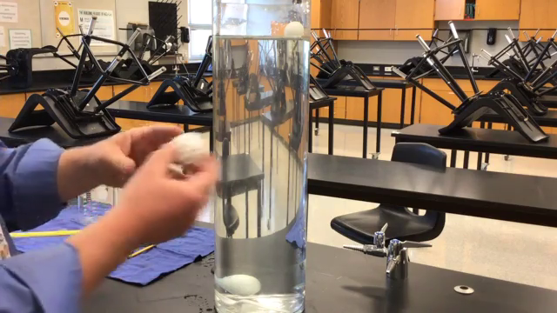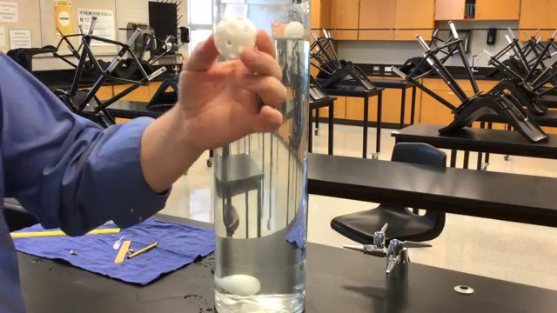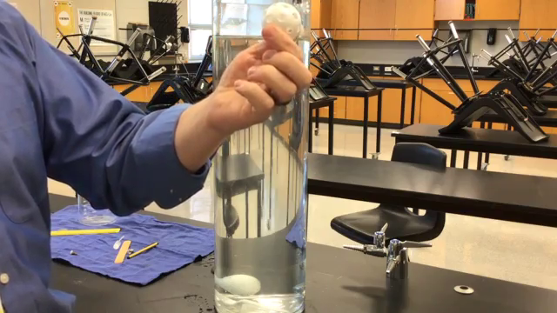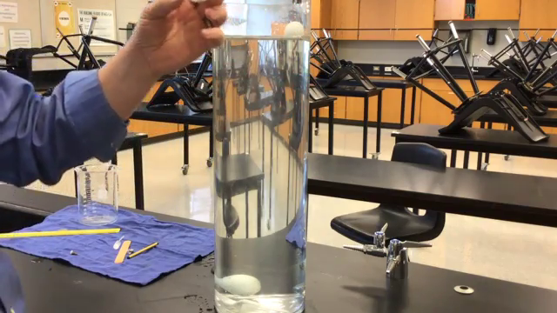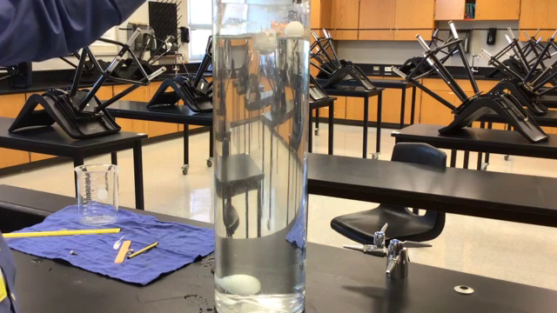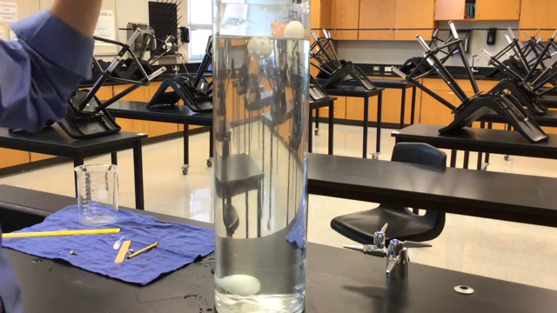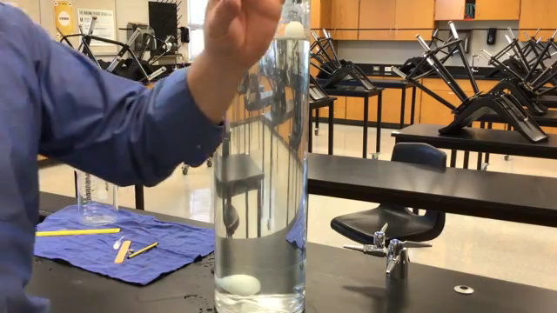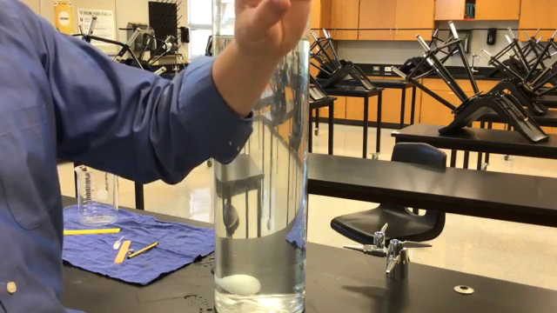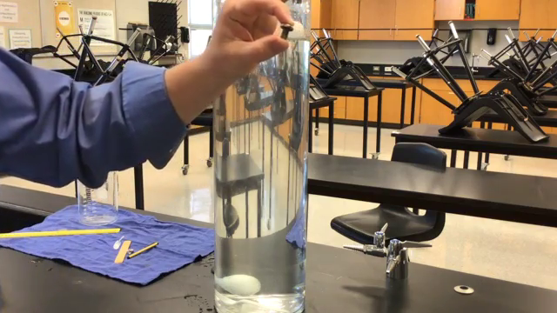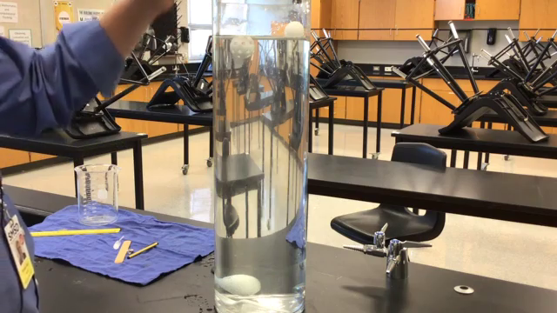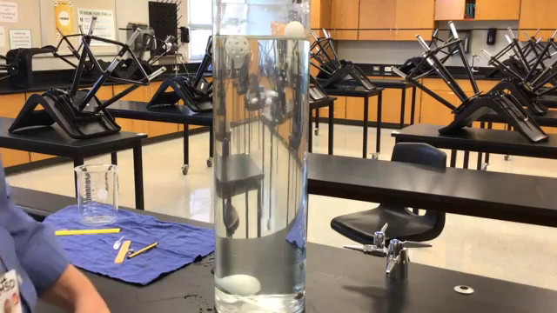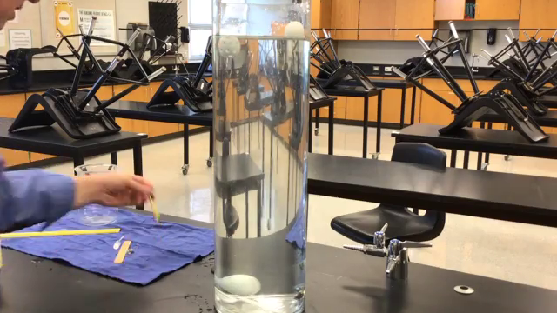Okay? Next item, this is a practice golf ball. It's plastic, okay? It's got a bunch of little holes in it and it is hollow. Sink or float? Make your prediction. Ooh, it floats. It floats. Next item, a metal bolt. This came from one of the chairs in the room. Sink or float? Definitely sink.